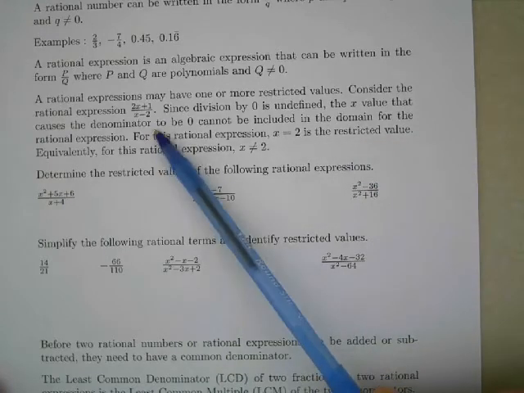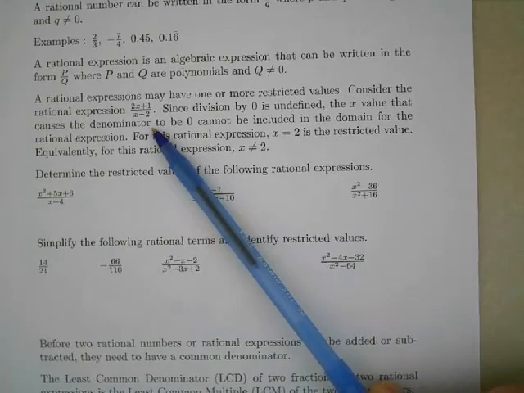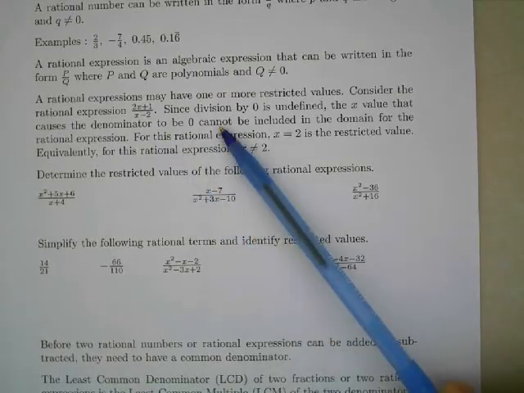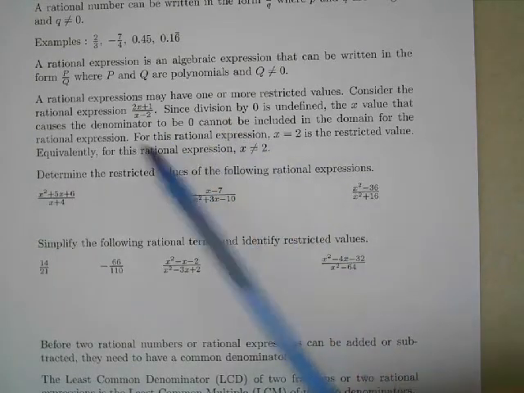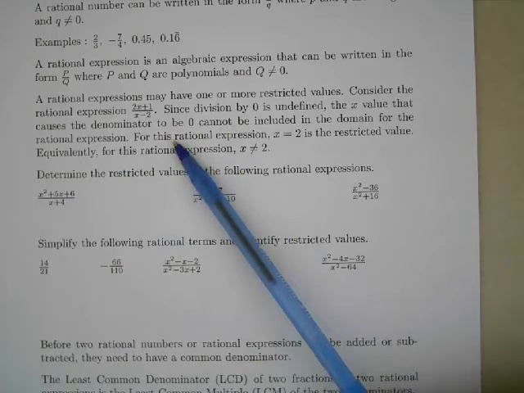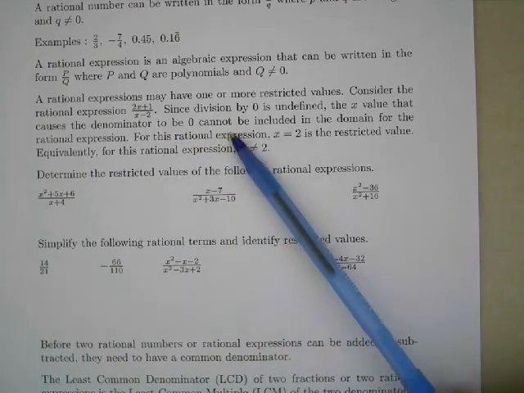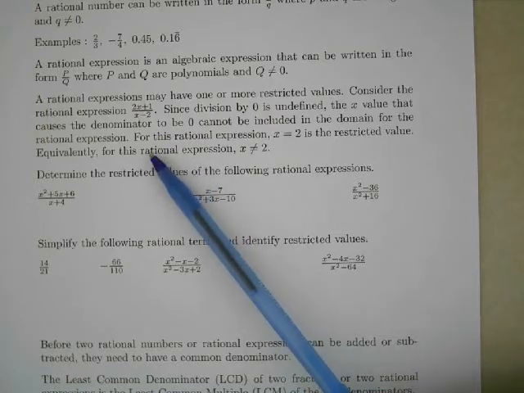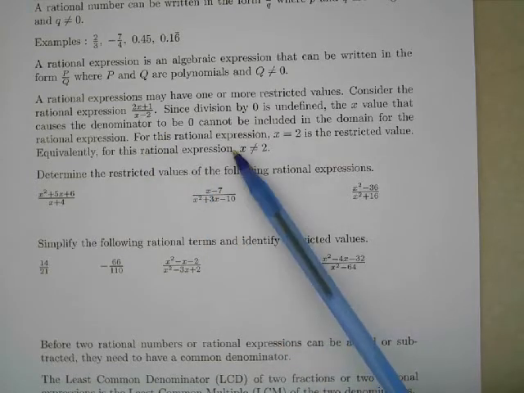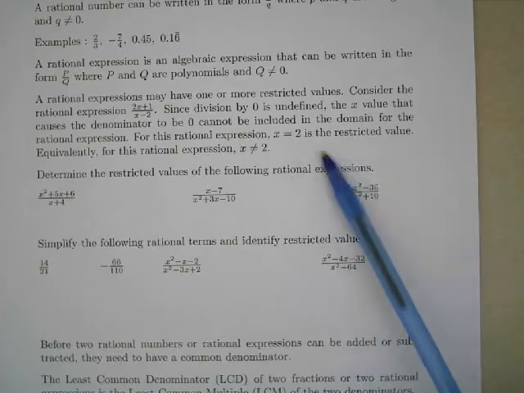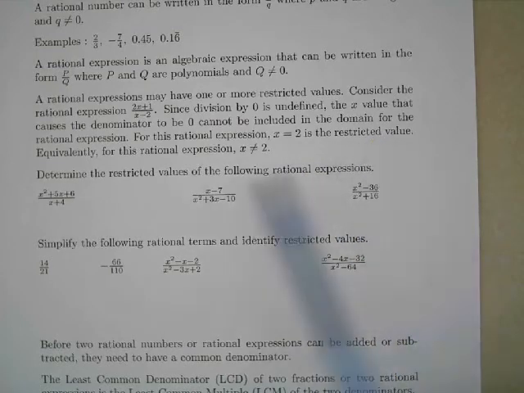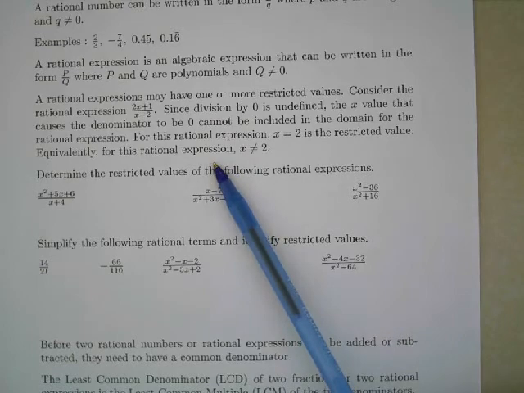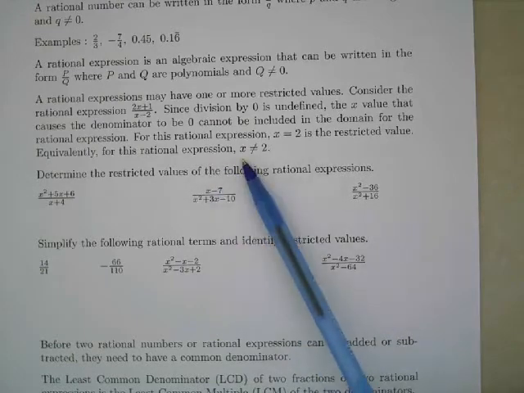Consider the rational expression 2x plus 1 divided by x minus 2. Since division by 0 is undefined, the x value that causes the denominator to be 0 cannot be included in the domain for that rational expression. For this rational expression, x equals 2 is the restricted value. Equivalently, you can just say that for that rational expression, x does not equal 2.